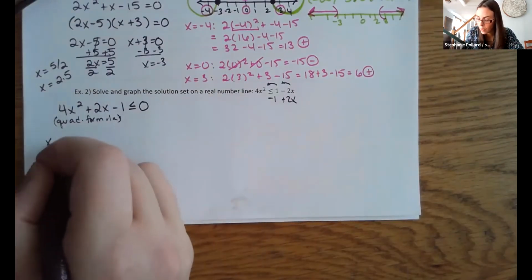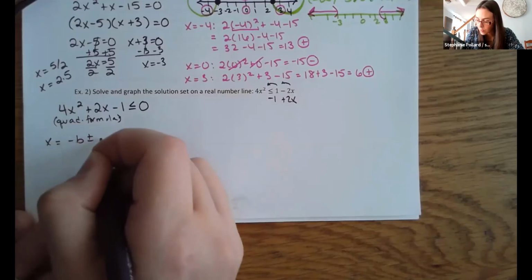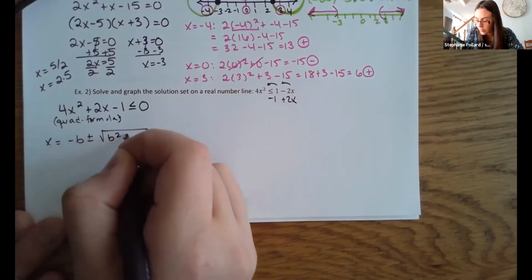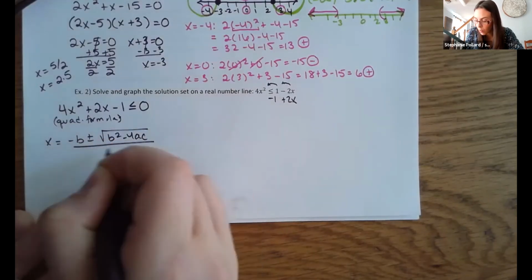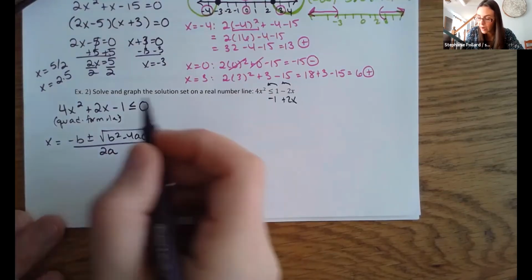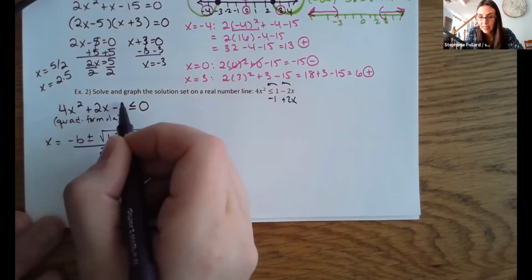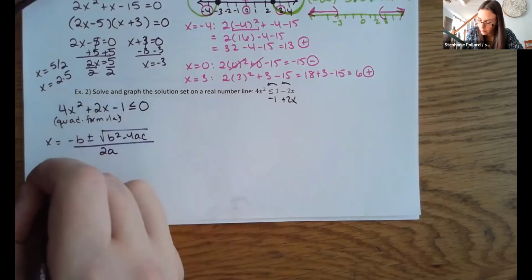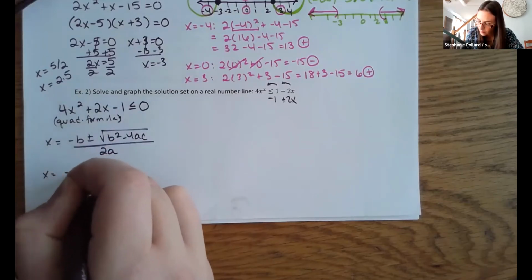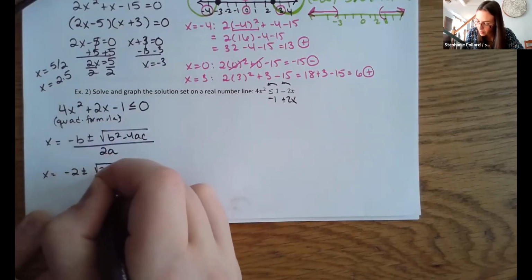So to review, it was negative b plus or minus the square root of b squared minus 4ac all over 2a. So our a here is 4, our b is 2, and our c is negative 1. So I'm just plugging in all my values.